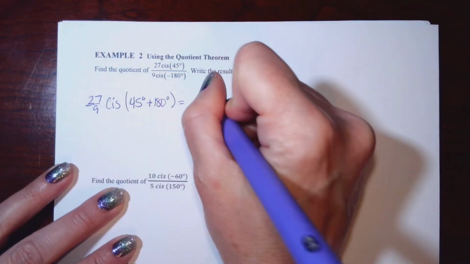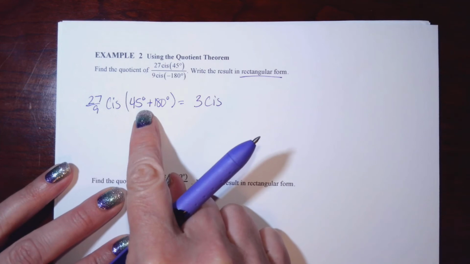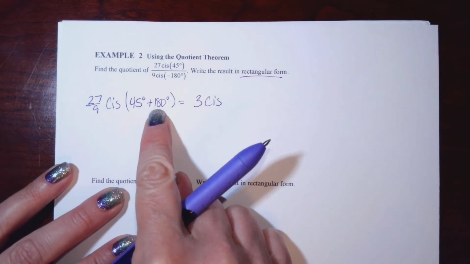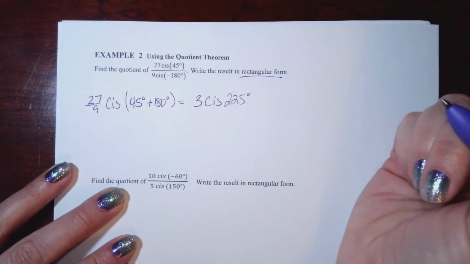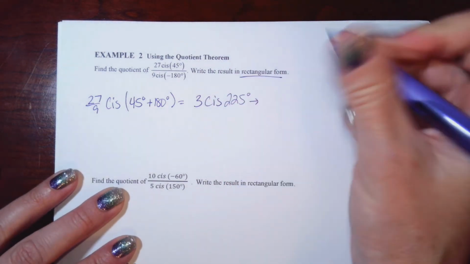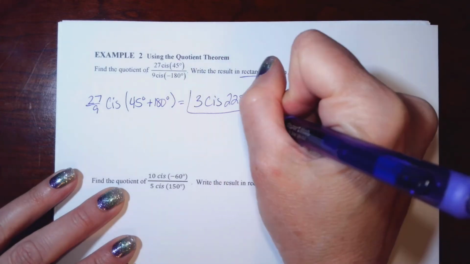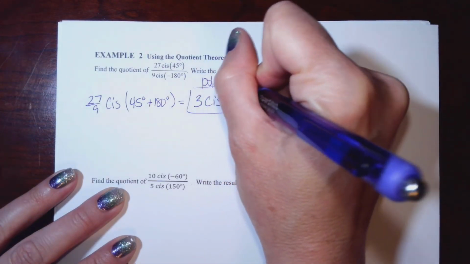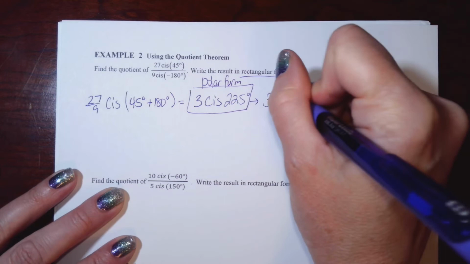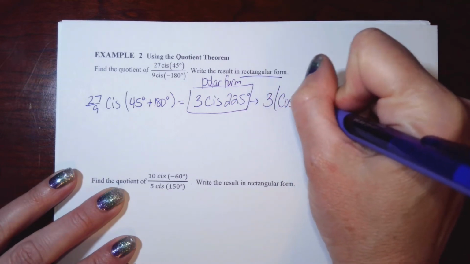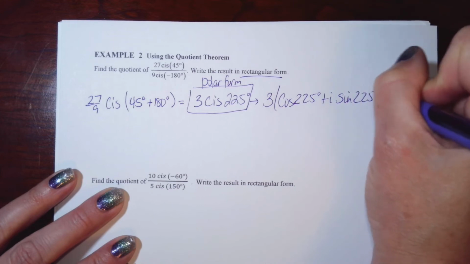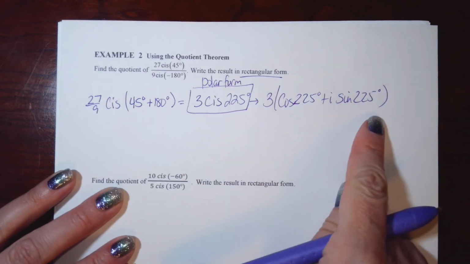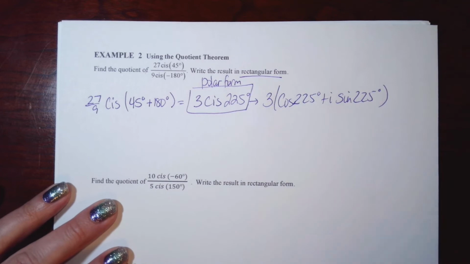27 divided by 9 is 3, and my argument, 45 minus a negative 180, or plus 180, is 225 degrees. Again, that's a special angle. So since I'm not stopping in my polar form and I need to move to rectangular form, I know that I'm going to need to find cosine and sine function values of 225 degrees. 225 is in quadrant 3, so both of those are going to be negative.